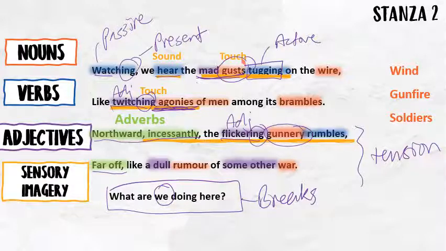Yeah, it's a really interesting technique. So the sensory imagery really creates this vivid experience that the soldiers are going through. And the sound also adds to that. The flickering gunnery rumbles. A bit of onomatopoeia there.